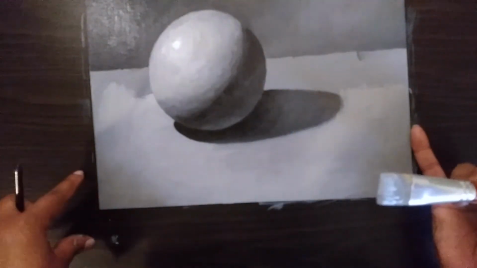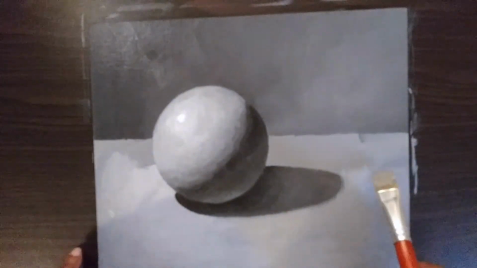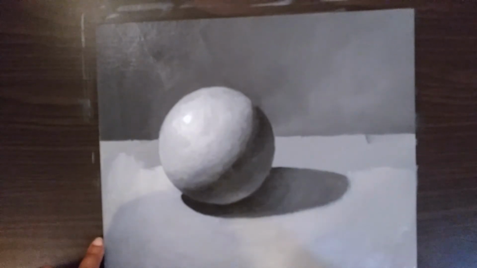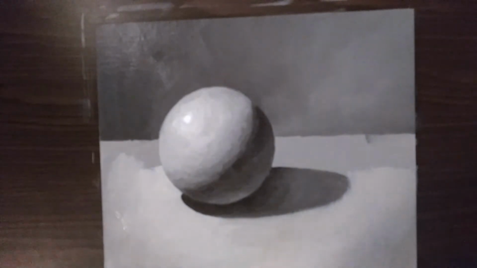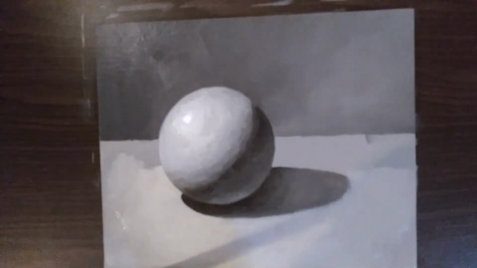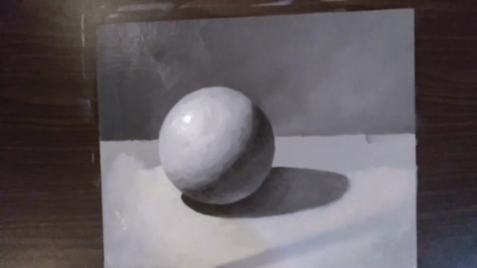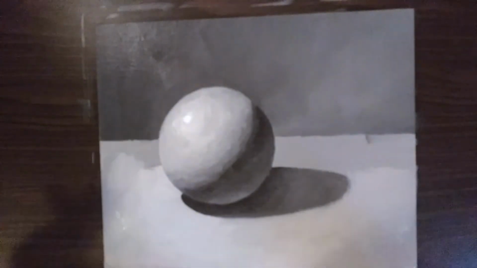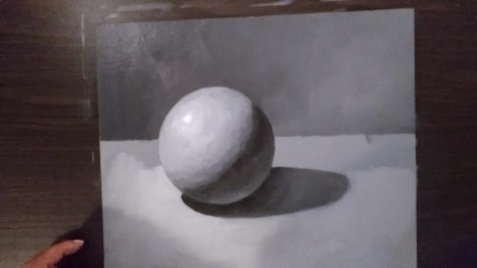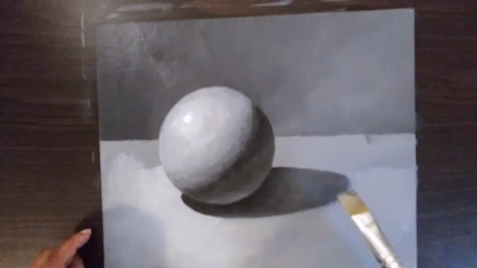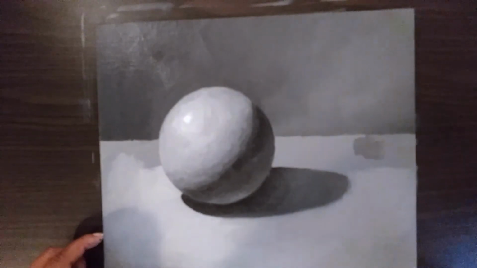I can come in with, just lost my train of thought, you guys. Alright, so I'm going to come in and get a little bit darker in the background, but I need to be lighter than what's happening. I don't need to go that dark. Probably use a 5.